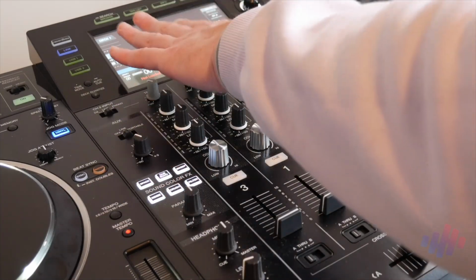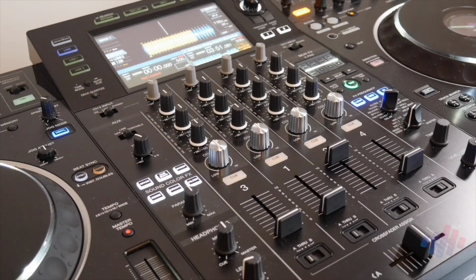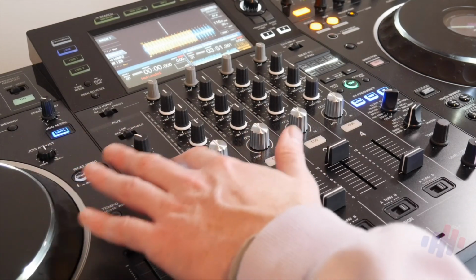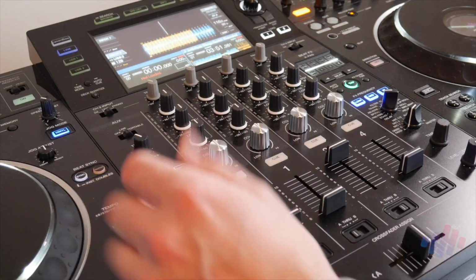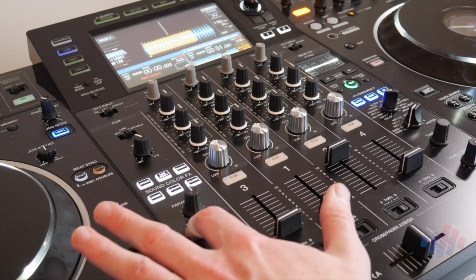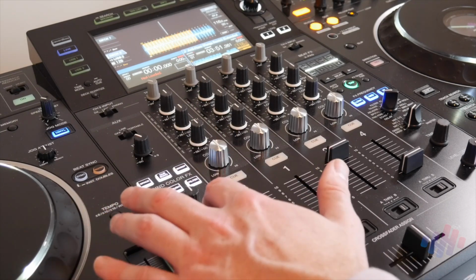So I just have a loop here of like a Kungs remix of Anti-Hero. It was just the first thing that came up on the USB, so don't judge me. But what I'm gonna do is I'm gonna show you each effect, kind of what it does and what it's doing when I have the parameter at minimum, right in the middle, and at maximum.